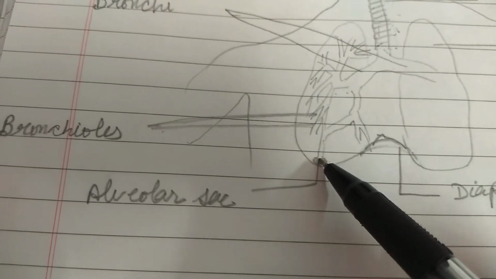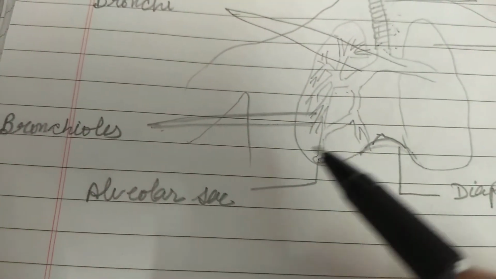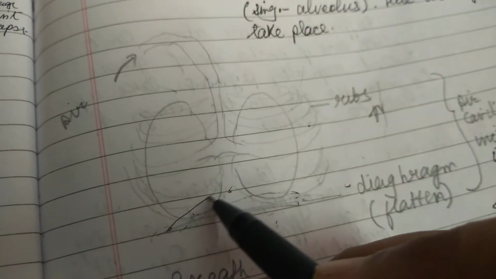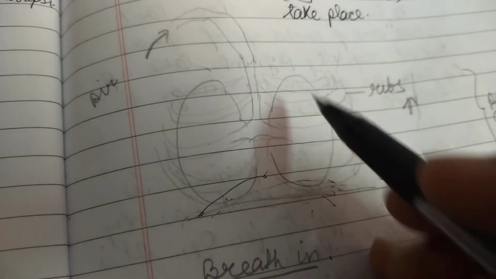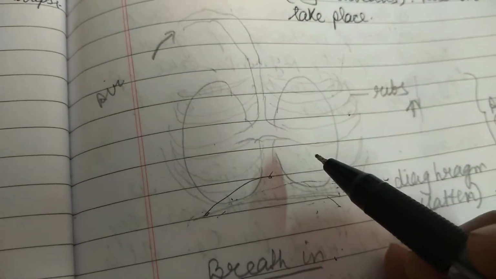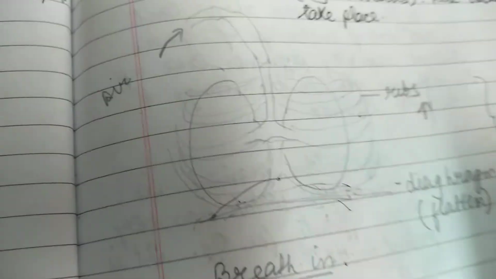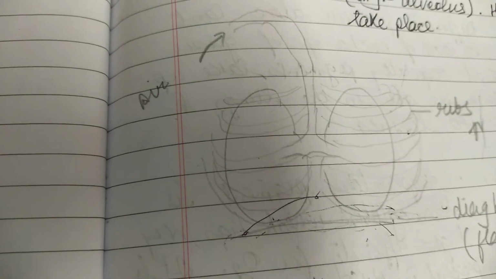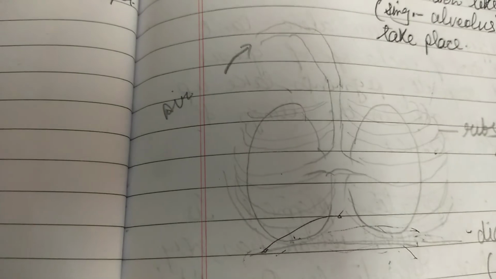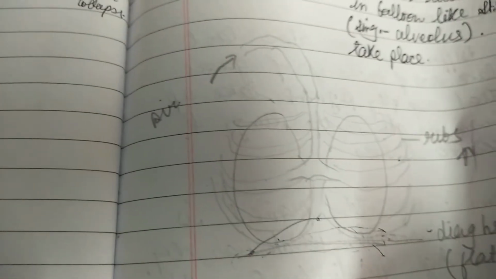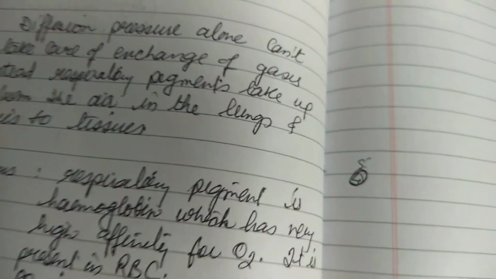Now what happens? This CO2 has to move out from these alveolar sacs. So at that time these ribs come down, and this diaphragm takes this shape, which decreases this chest cavity, and this air or carbon dioxide moves out of the lungs. Clear? So I hope this process is clear to you, right?